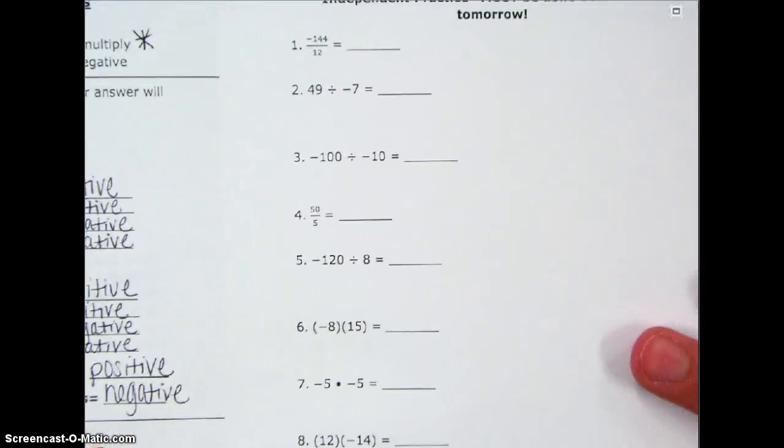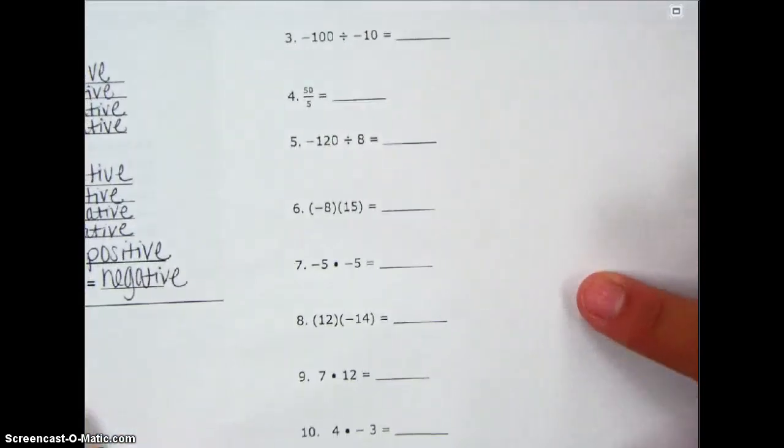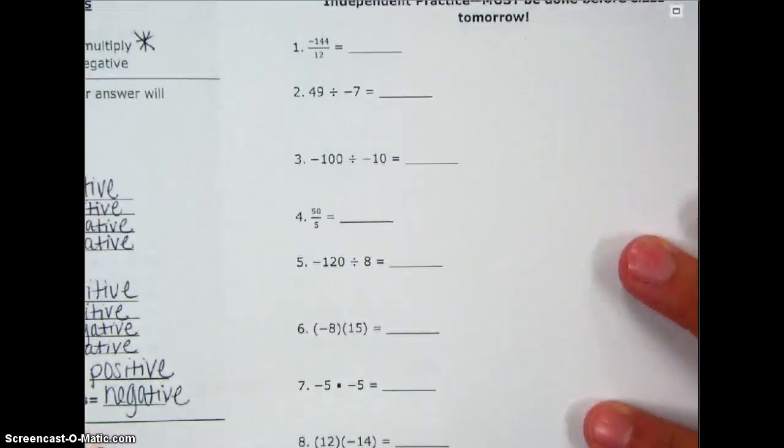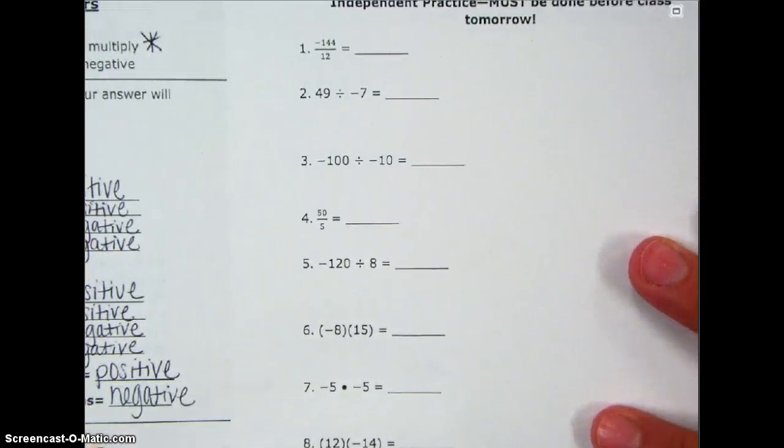Your job tonight is to finish 1 through 10 on the other side of your foldable here and have this all complete, ready to show your teacher in class tomorrow.